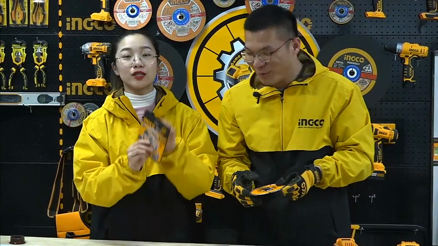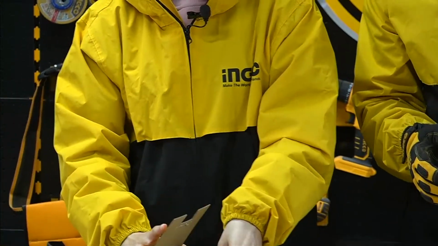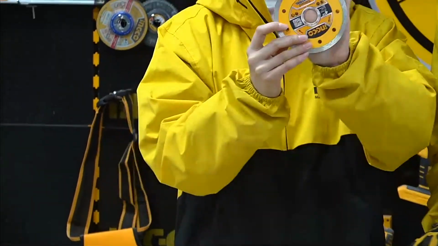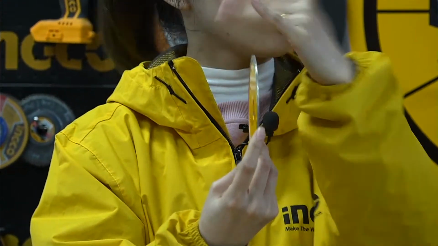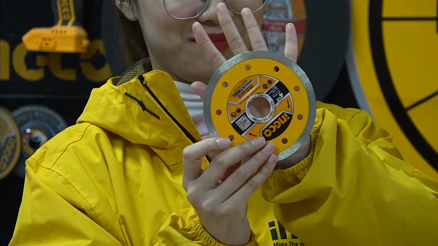The final one is the wet diamond disc. Now this is the wet one. You can see the difference: no teeth. That means very smooth, no teeth.